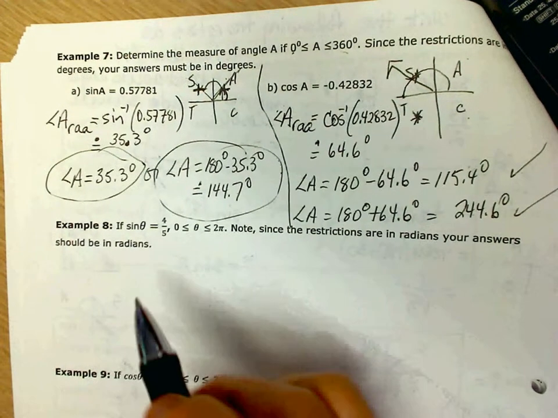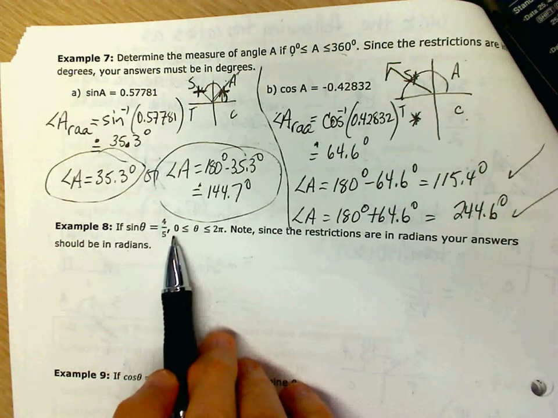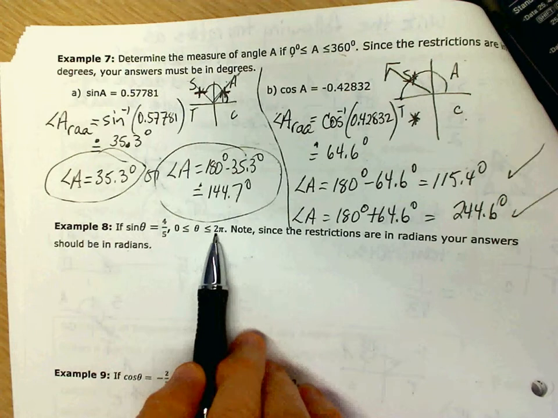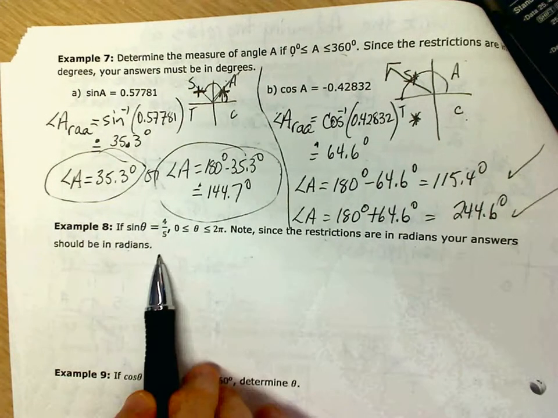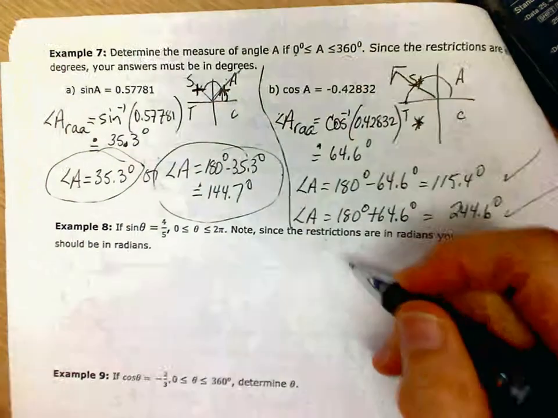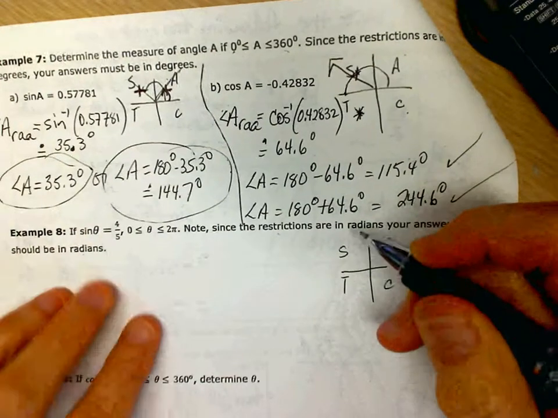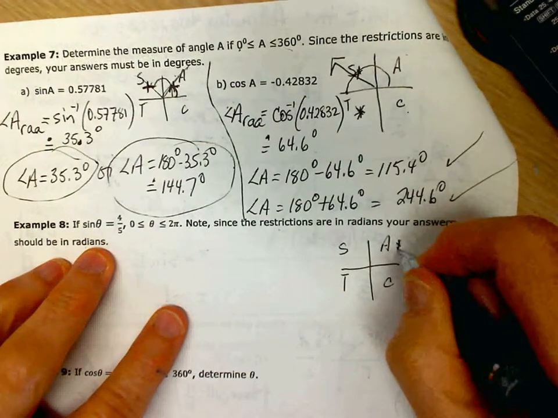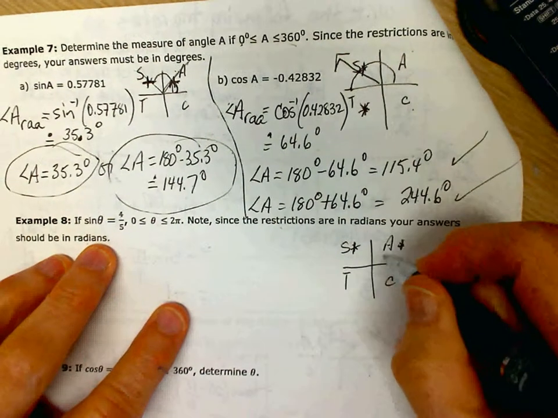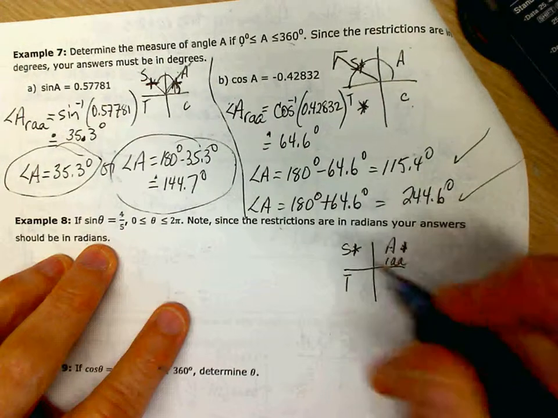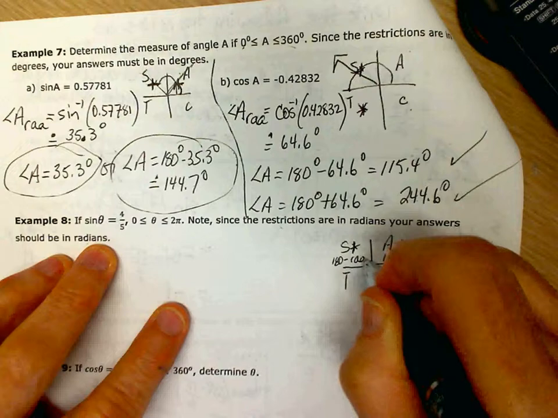Sine theta equals 4 over 5. We know that theta is anywhere between 0 and 2 pi. Note, since the restrictions are in radians, your answer should be in radians. Now, just draw a little chart, do your CAST. Sine is positive here and here, right? So A will equal the related acute angle. Since it ends up here, it's going to be 180 minus the related acute angle.